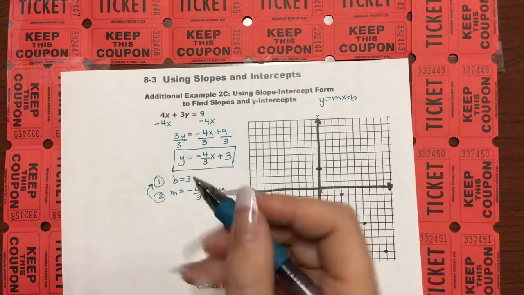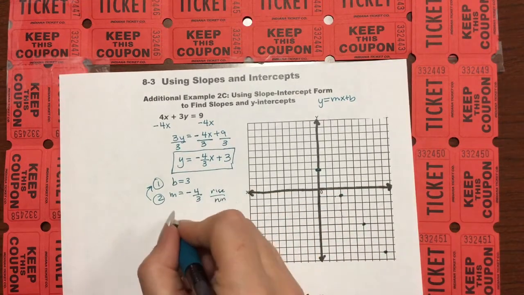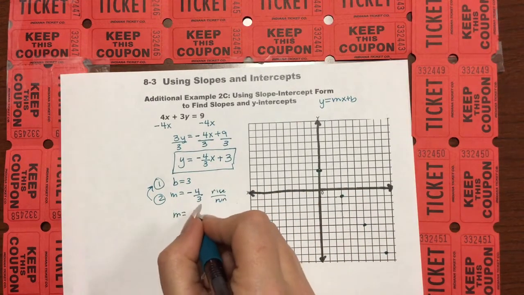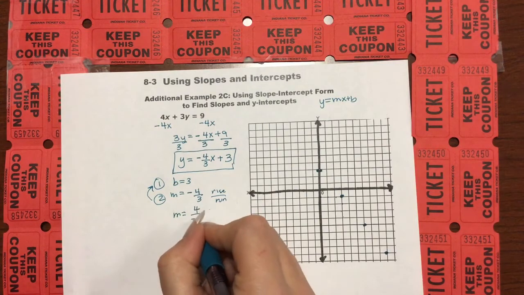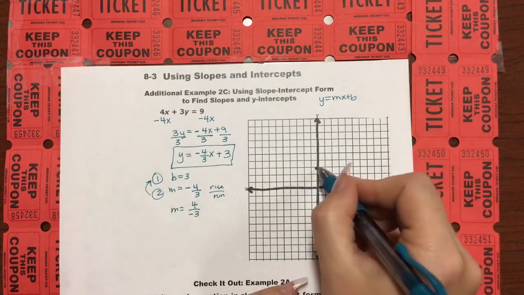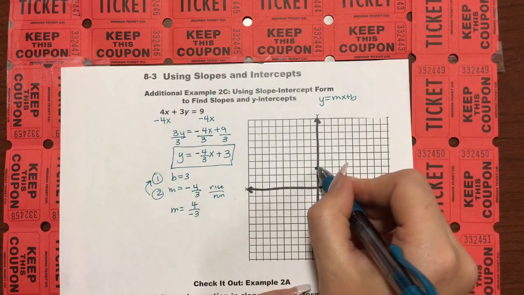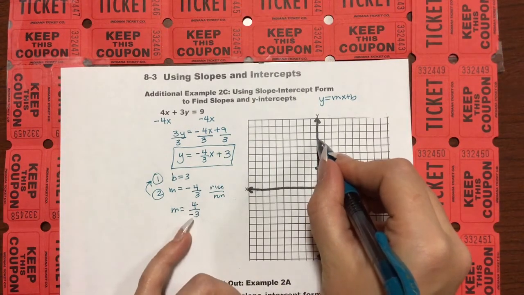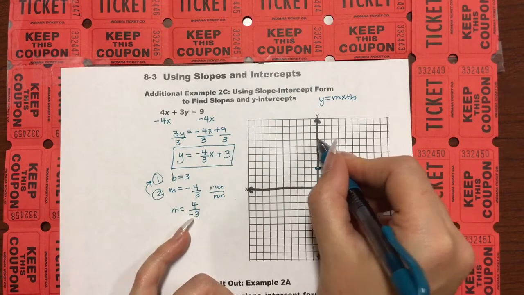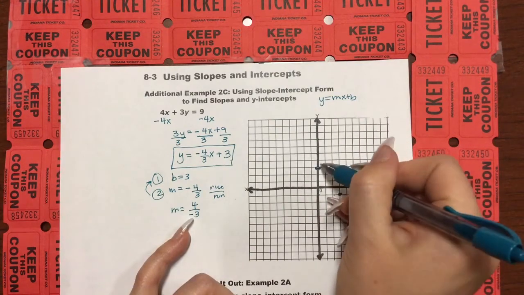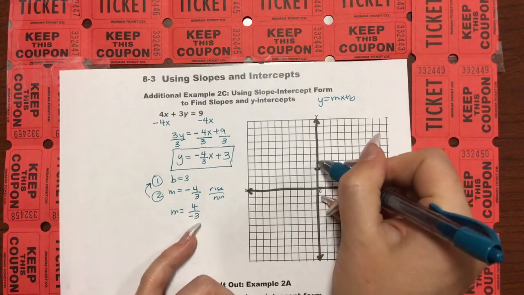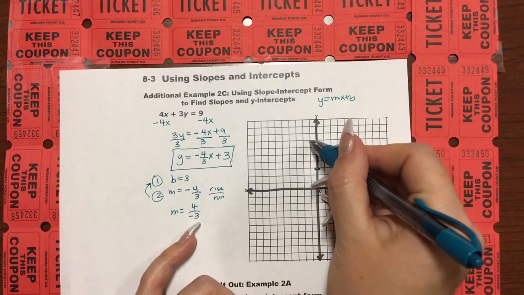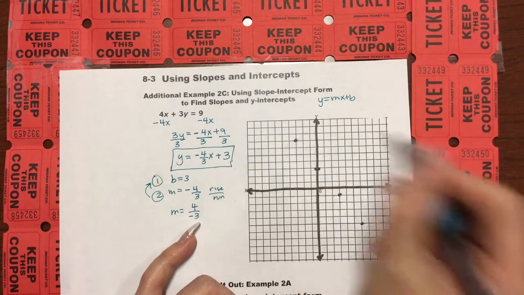Okay, and then we can do the opposite because this is the same thing as a positive 4 over a negative 3. So from this y-intercept, we can go positive 4. We can go up 4. 1, 2, 3, 4, and a negative 3. So 3 in the negative direction, which would be that direction. Up 4. 1, 2, 3, 4. This way. 1, 2, 3. And then there you go.